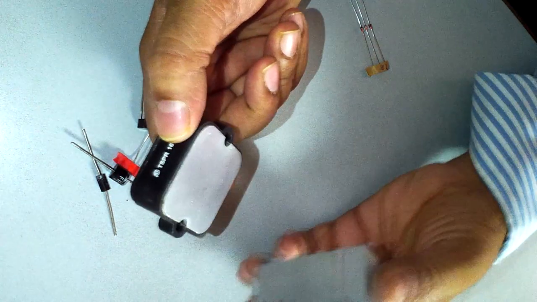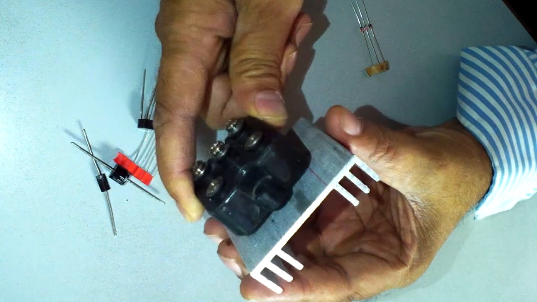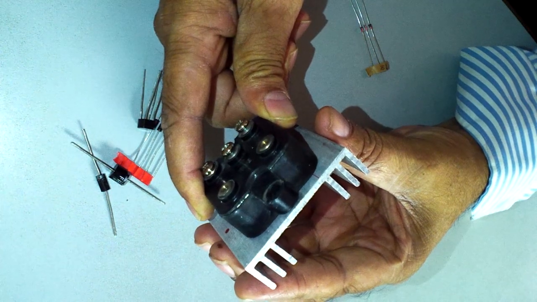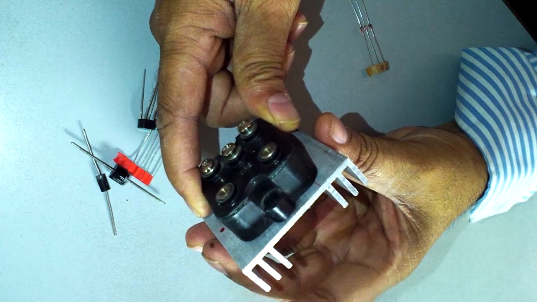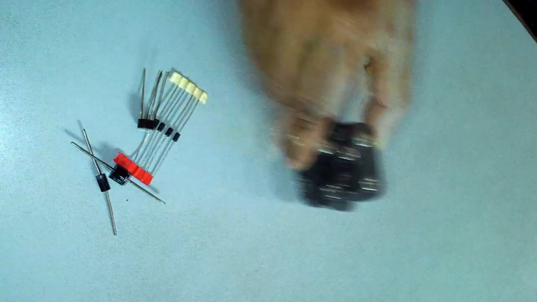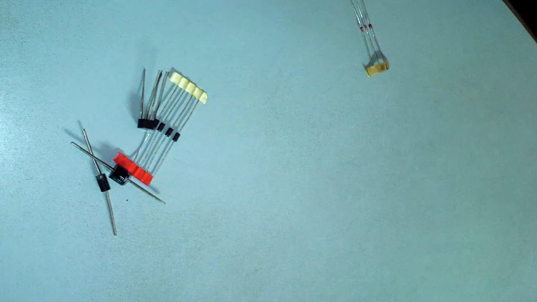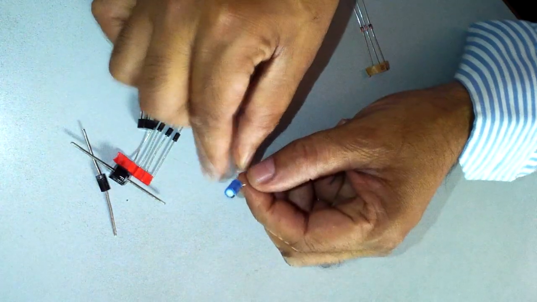The heat sink can be of this type, like this, or any other type, depending upon the design, and one will mount it in this fashion to get a better thermal flow. Like these rectifiers, I have a few capacitors also to show you. These are the aluminum electrolytic capacitors which will be used.